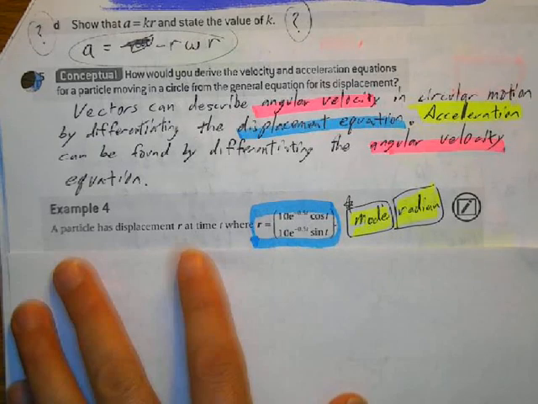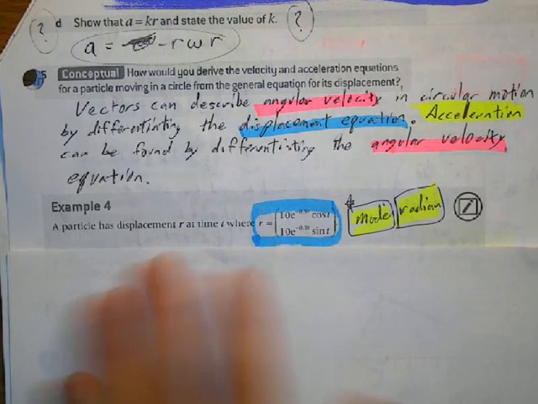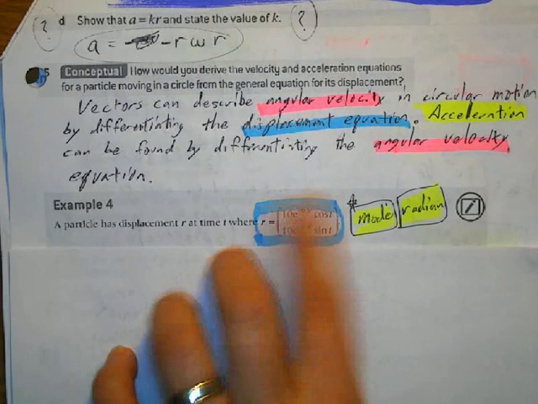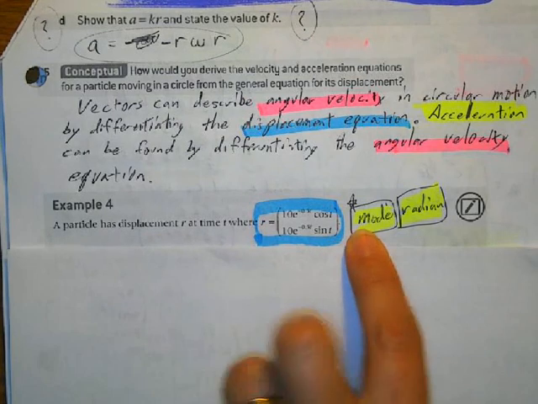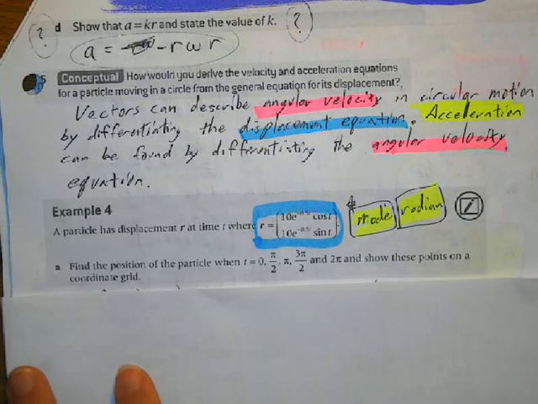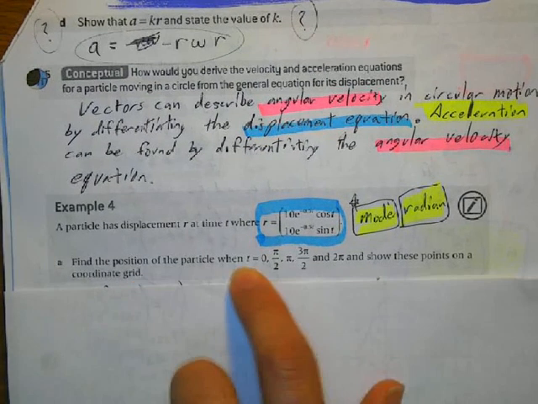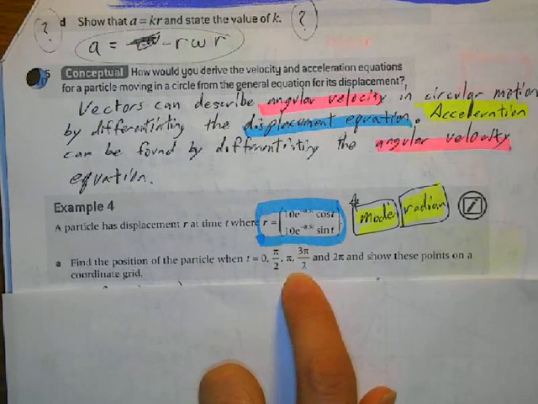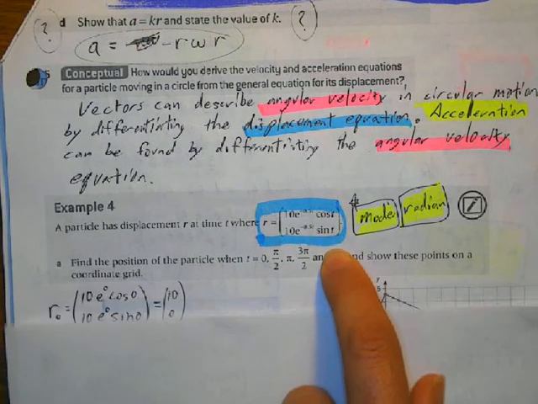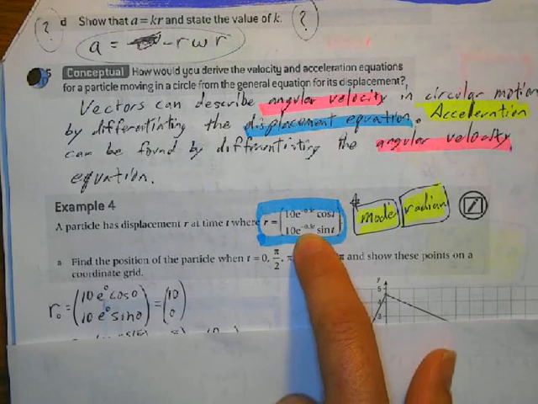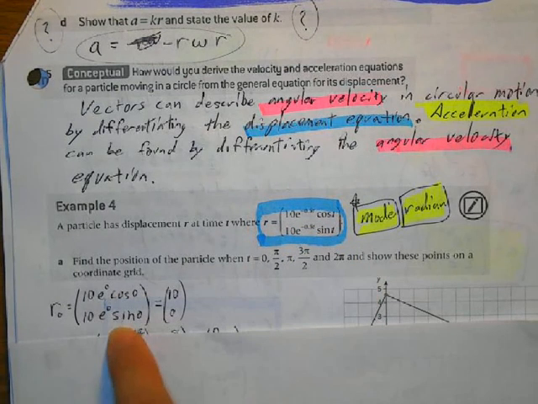This is the example from the textbook. A particle has displacement r with time t, and it equals this. Remember what I said, mode radian. Find the position of the particle when t equals 0, pi over 2, pi, 3 pi over 2, 2 pi. The first thing I'm going to do is take this equation and replace t with 0, as you can see here.